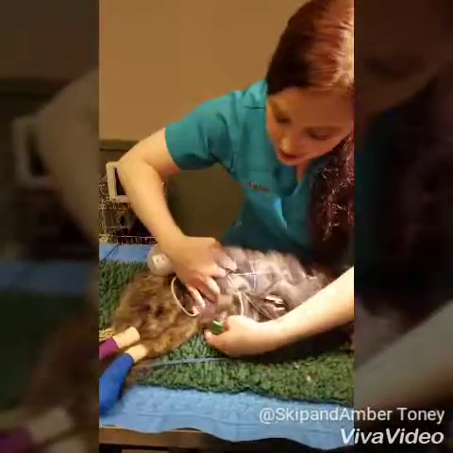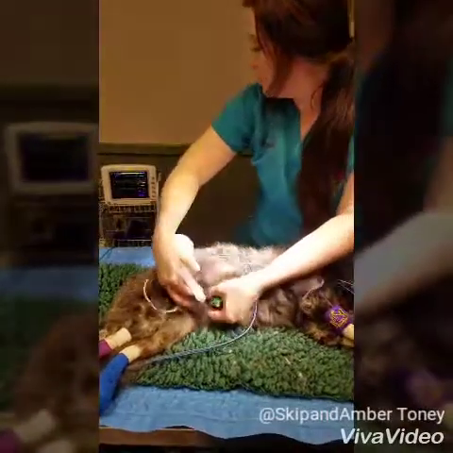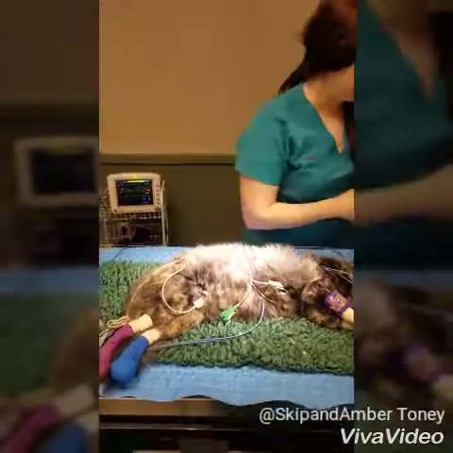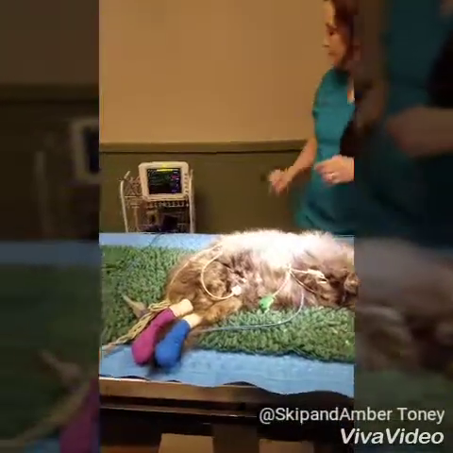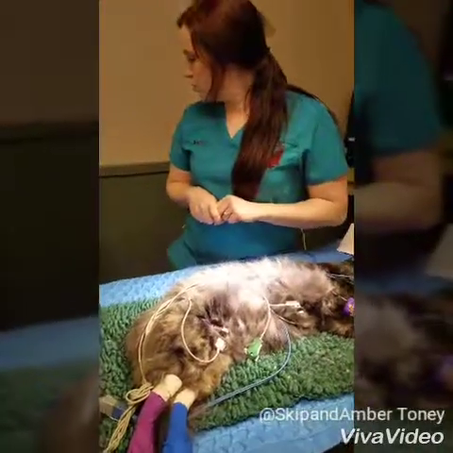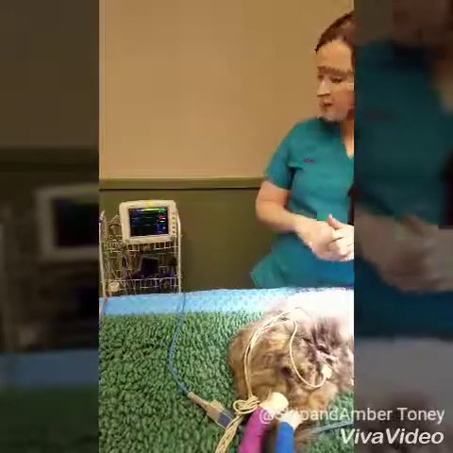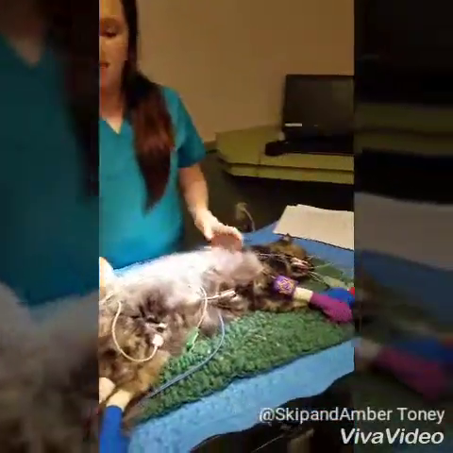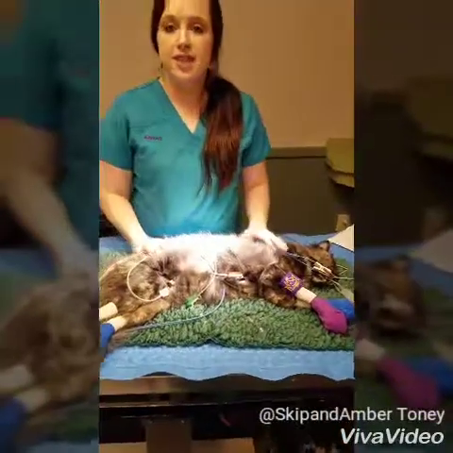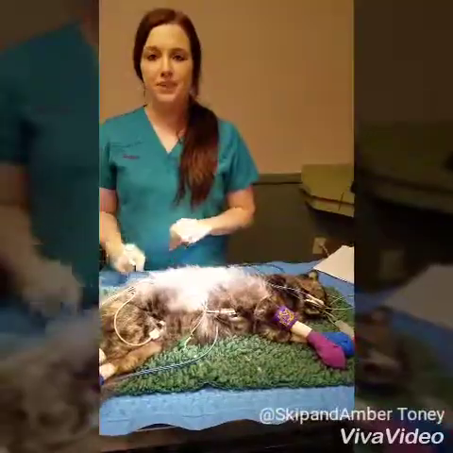This is a very furry kitty, so we want to make sure that we are getting a good reading. Slowly but surely. Okay, great. This is how we hook our patients up. Every patient gets hooked up to all of these different things each surgery, and we monitor them every 5 minutes.